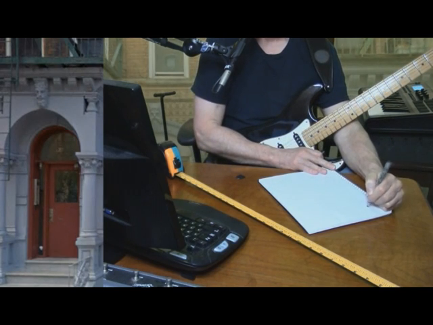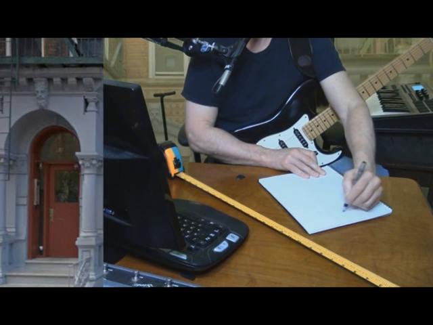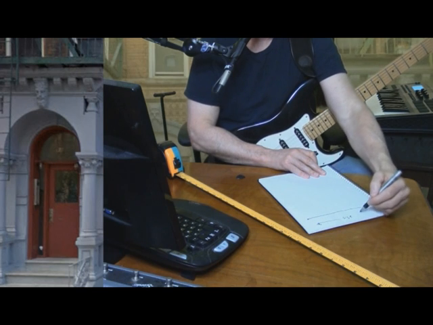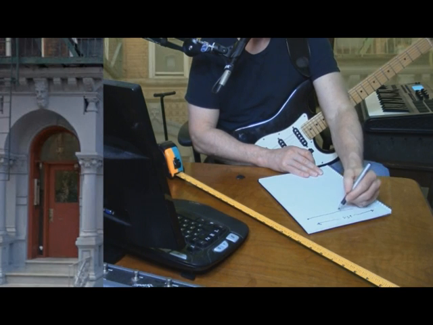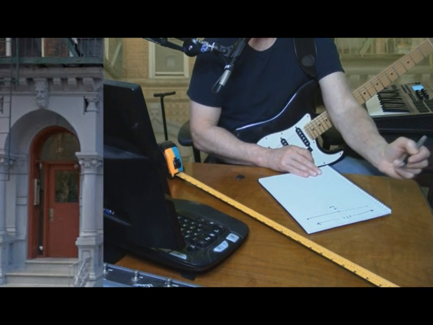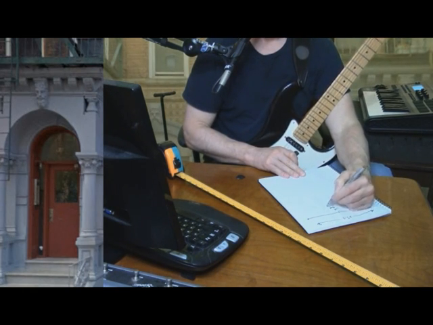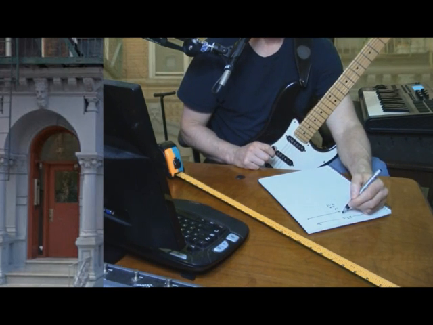Okay, we have a string, right? The string is like this. And we'll say that that's 25.5, right, in length. And then we divide that in half, and we get the 12th fret, and that is 12.75, okay? And we're going to call it A.